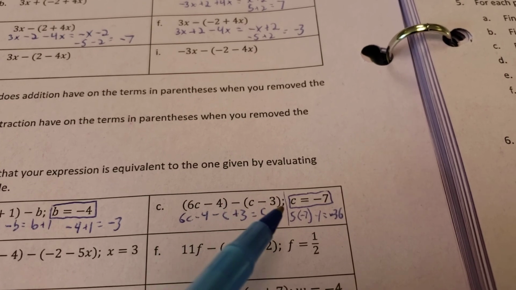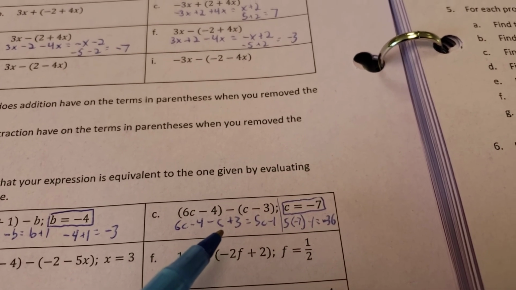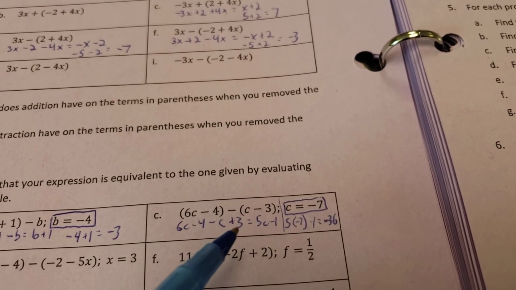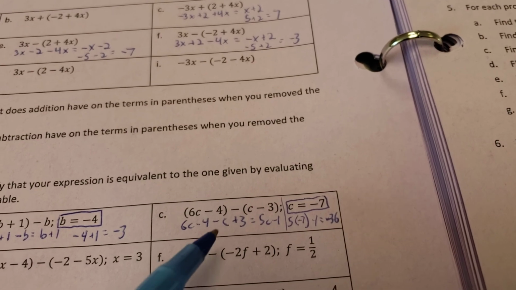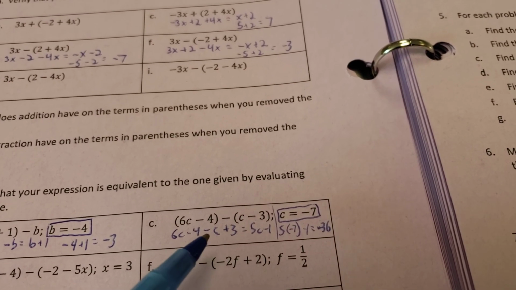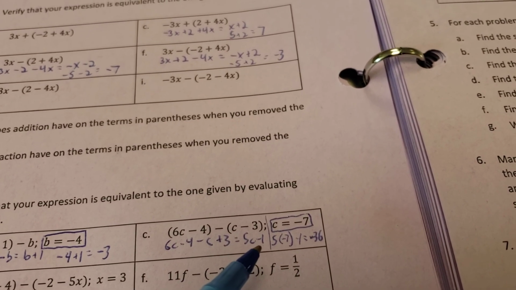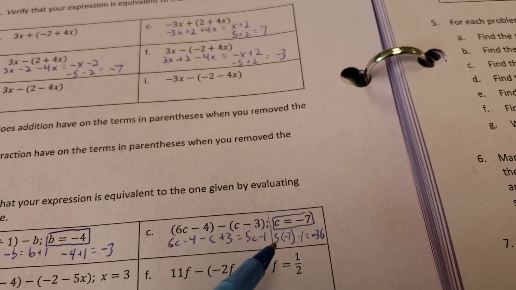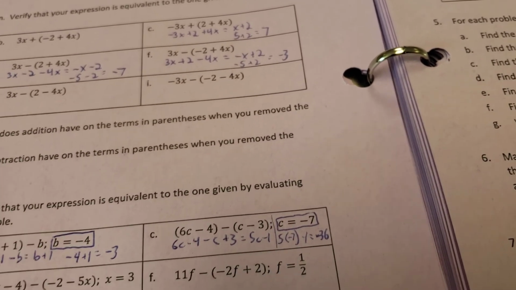And last example of the day here, I got 6c minus 4. I'm supposed to take away everything you see in this group, which becomes 6c minus 4, and then minus that c. Now minus a negative 3 becomes a plus 3, because remember, add the opposite. So I get 6c minus c leaves me with 5c, and negative 4 plus 3 leaves me with a negative 1. So 5c minus 1. You know, c is supposed to be a negative 7. That means 5 times a negative 7, which is negative 35, minus 1 gives you negative 36.